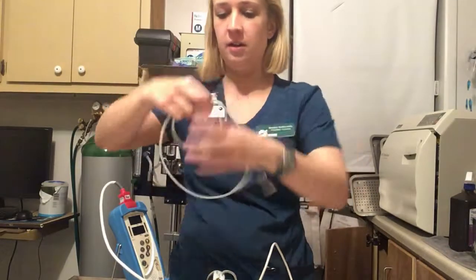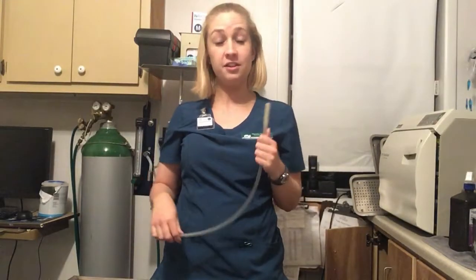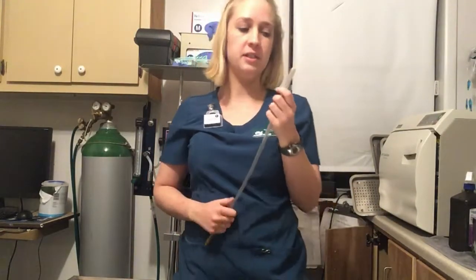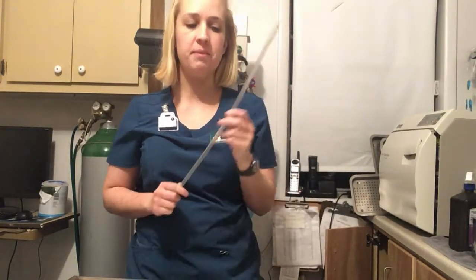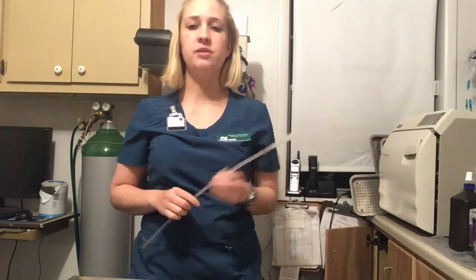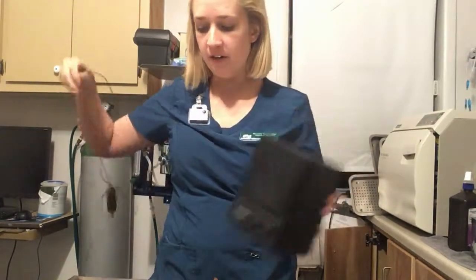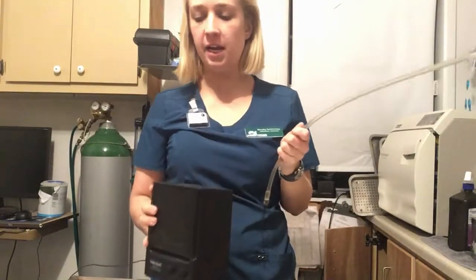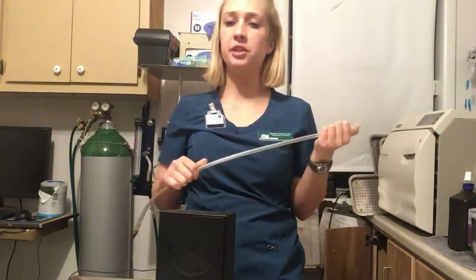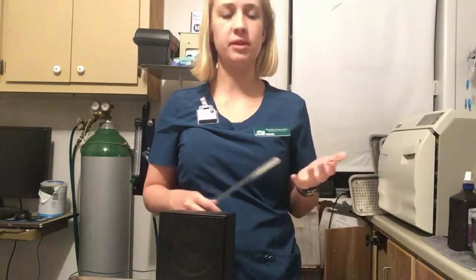So the next piece of equipment that I'm going to go over is the esophageal stethoscope. What this does is it's literally a little bit of a microphone at the end that will pick up the heart rate and the respiratory sounds. You attach the end of it to an amplifier, and we have it attached to a speaker system that will be going during the procedure. That way we can literally listen to the heart rate and the respirations.